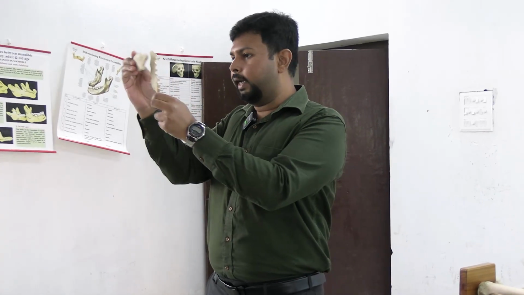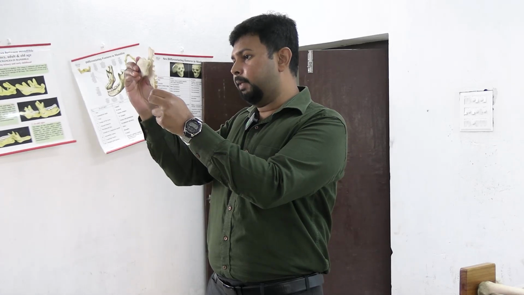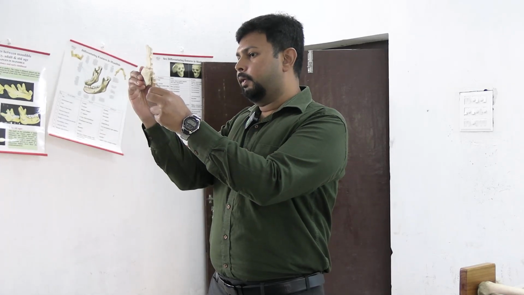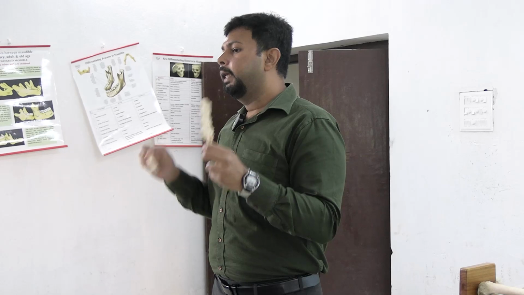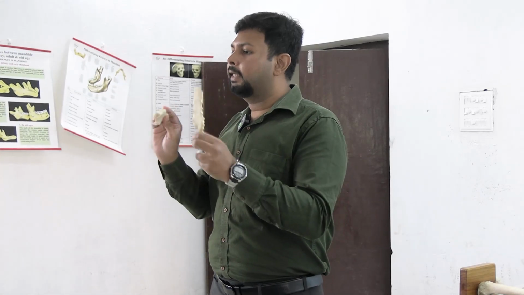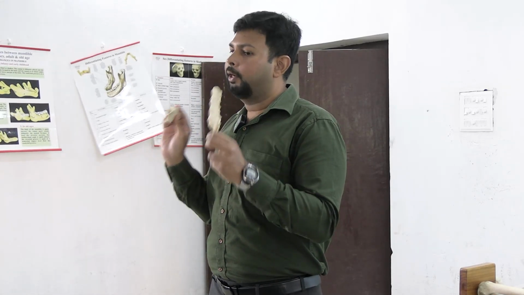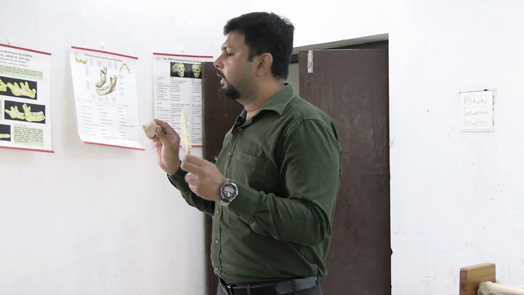It's more than twice the measurement of the manubrium. So it is a male. In case of a female, it will be less than twice the length of the manubrium. Clear? That is Hartel's rule.